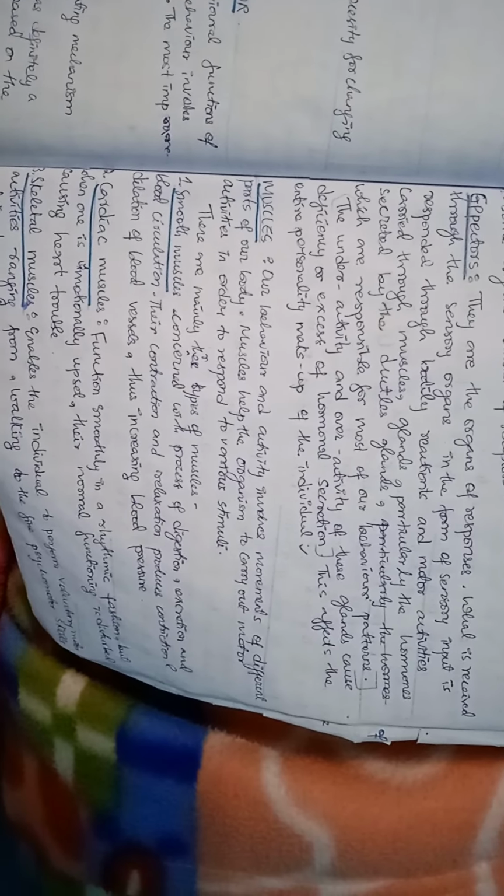Cardiac muscles function smoothly in a rhythmic fashion, but when one is emotionally upset, the normal functioning is disturbed, causing heart trouble. Skeletal muscles enable the individual to perform voluntary motor activities ranging from walking to fine psychomotor skills, that is, typing, etc. So we will stop here today.